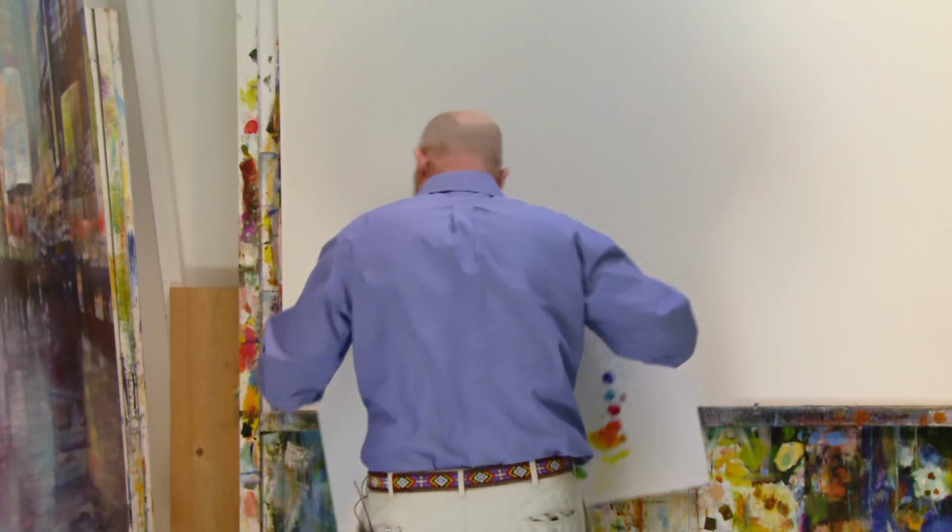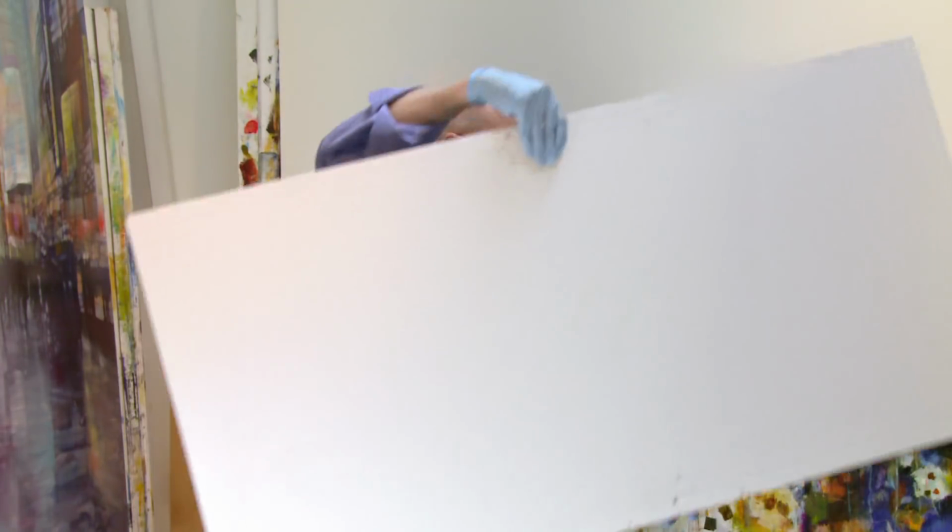Let's see what we can do with some more design and color and see how they work in my own paintings.